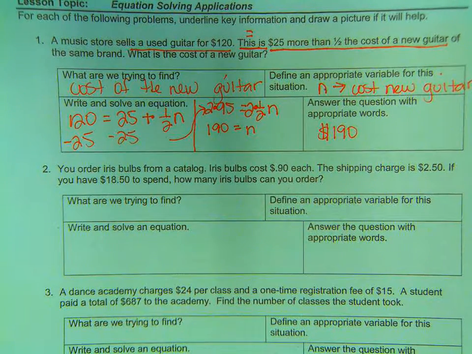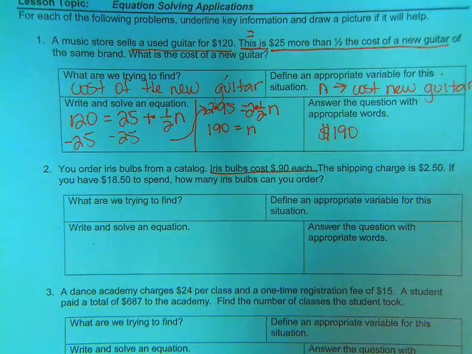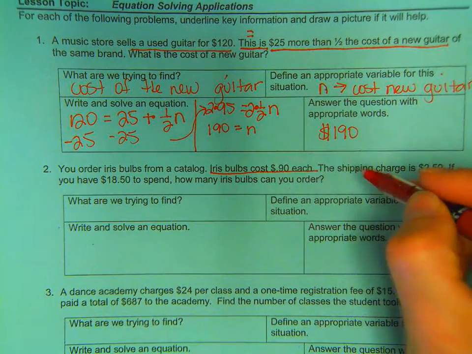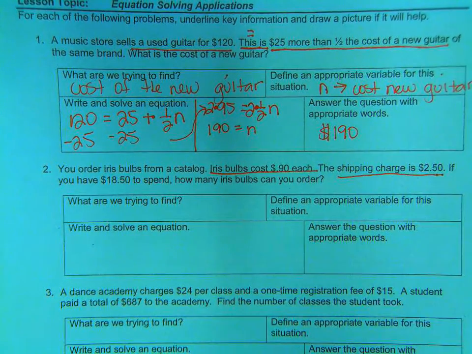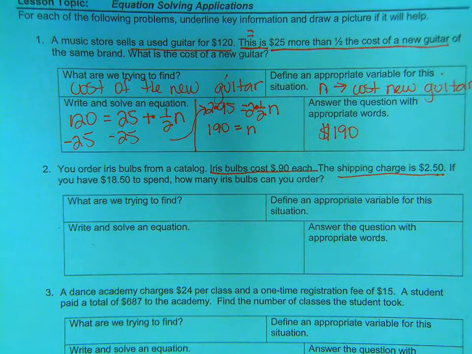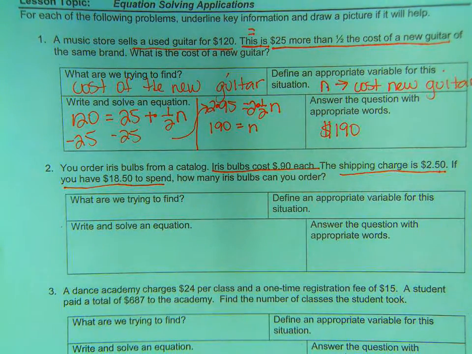You order iris bulbs from a catalog. Iris bulbs cost 90 cents each. What should we underline? Yeah, iris bulbs. The shipping charge is $2.50. Should we underline that? If you have $18.50 to spend, how many iris bulbs can you order?